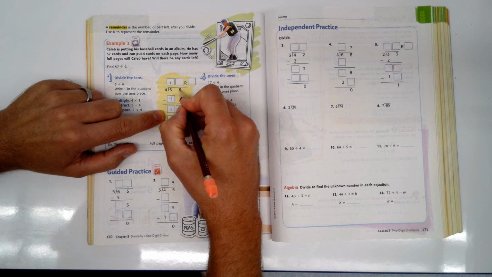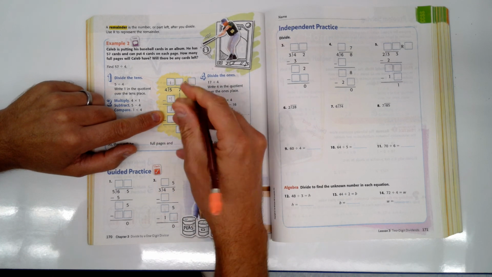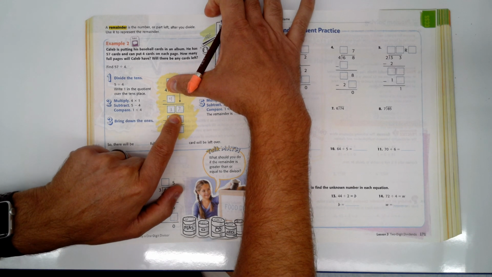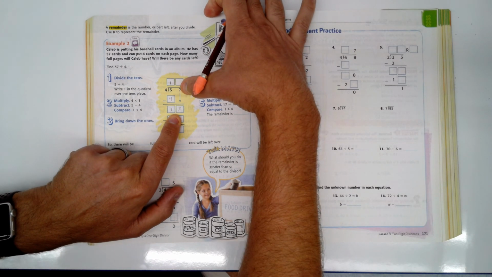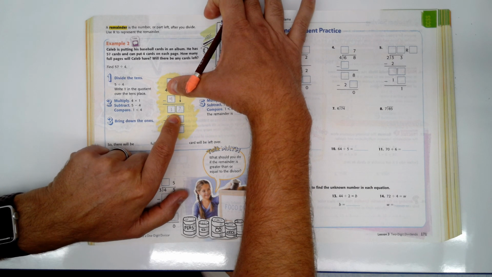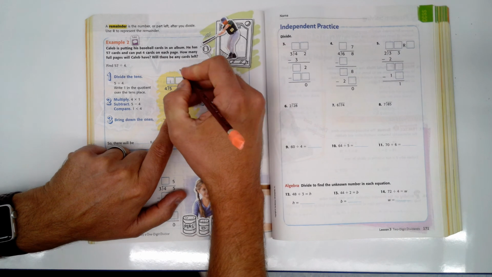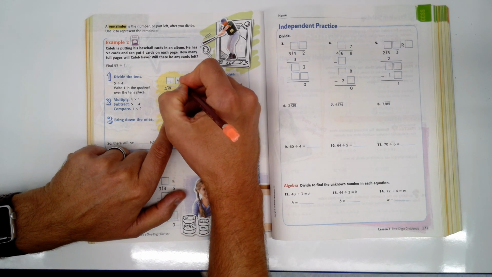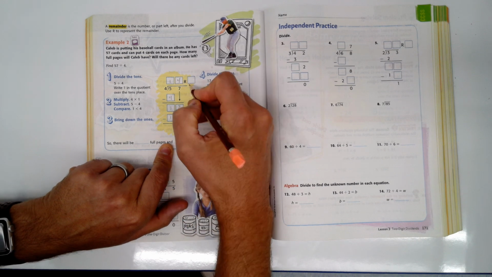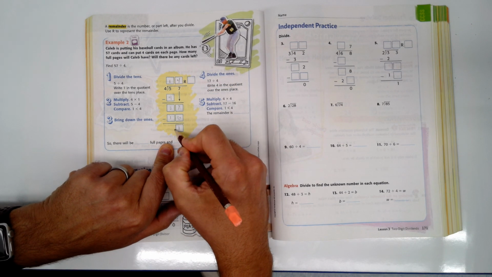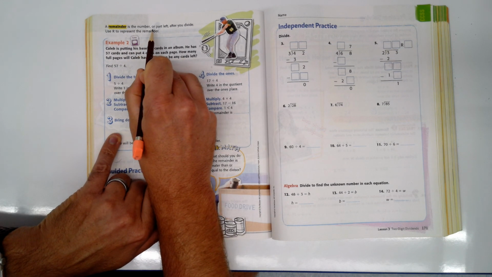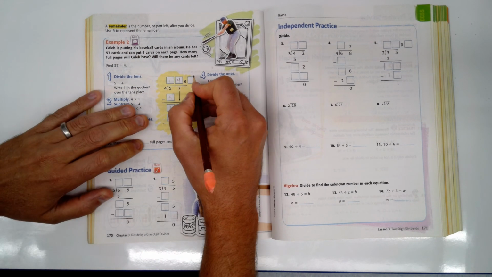After that, you bring down the 7. So now you're asking how many times does 4 go into 17? Not how many times it goes into 7, because you had 1 left over here, so it's how many times it goes into 17. 4 will go into 17 4 times. 4 times 4 is 16. 17 minus 16 is 1, and there's 1 left over. There's nothing left to drop down, so this is what we call a remainder, or what's left over. The remainder is the number or part left over when you divide, so that's 1.